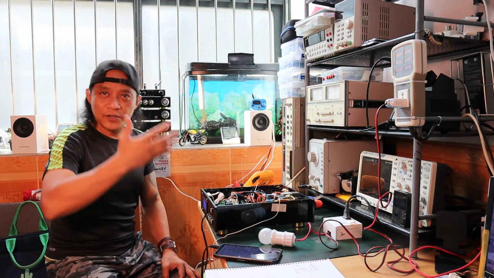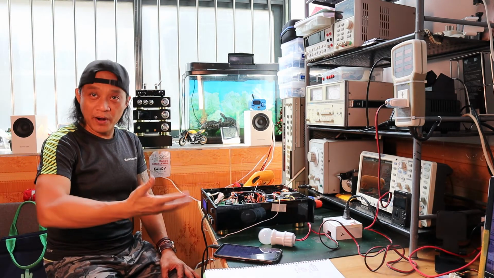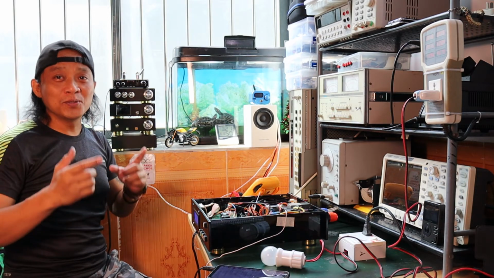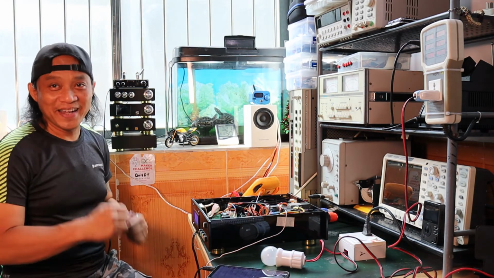I would say your own DIY power amplifier. In case you don't know what DIY is, that is do-it-yourself power amplifier.